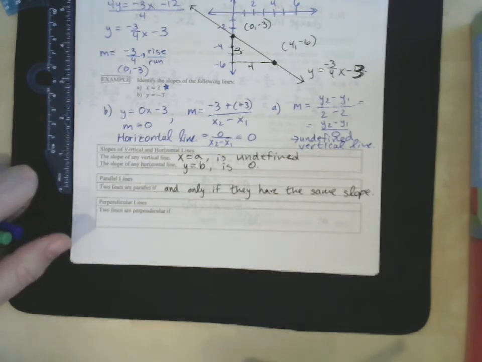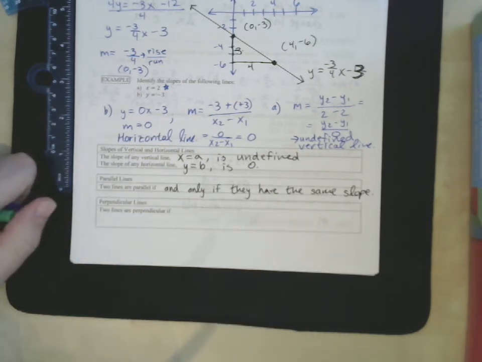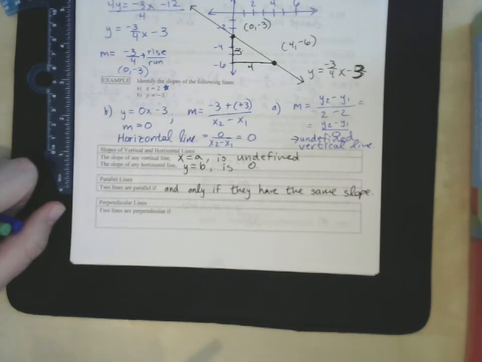So if the slope of one line is 2 and the slope of another line is also 2, they will be parallel. And that makes it really easy to find parallel lines because you just pick any other line that goes through a particular point and has the same slope.